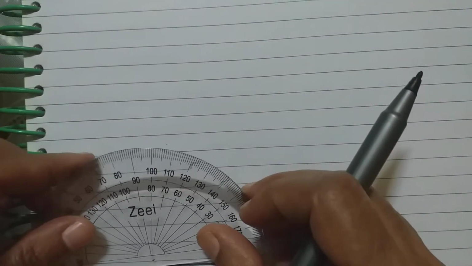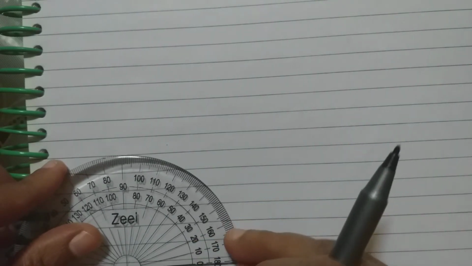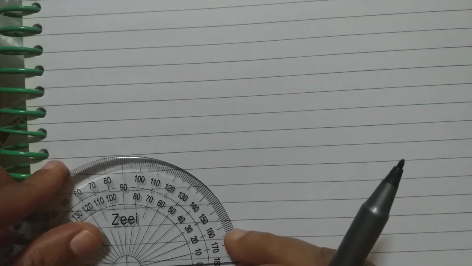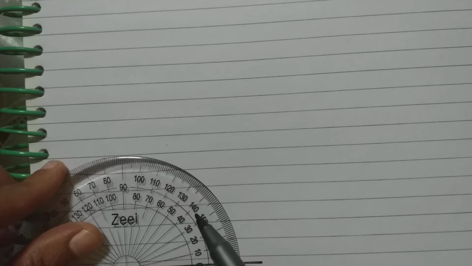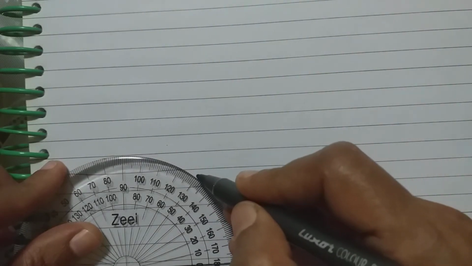They have said angle XYZ is 50 degrees or angle Y is 50 degrees. We take the protractor, keep it at Y. See the measurement. Okay, angle XYZ should be 50 degree. So I mark here 50 degree.